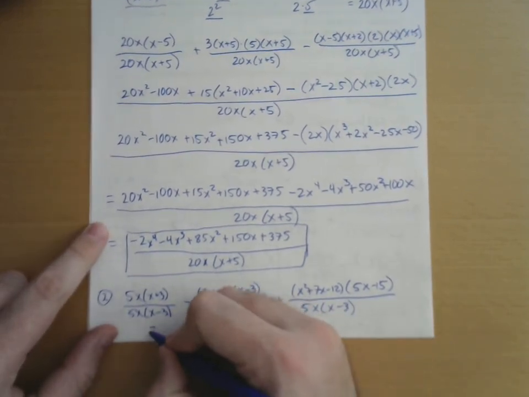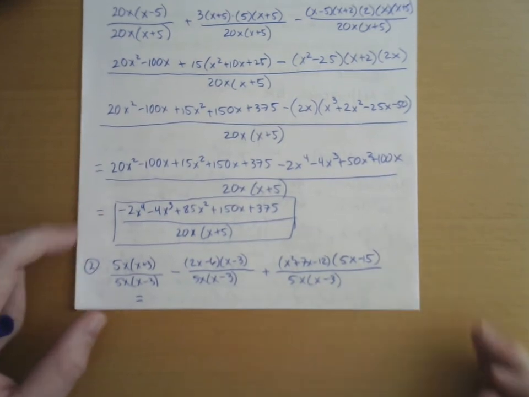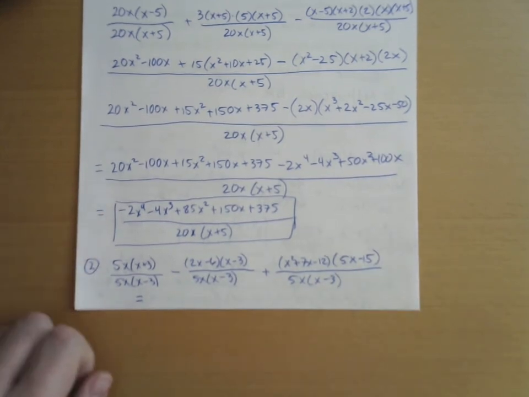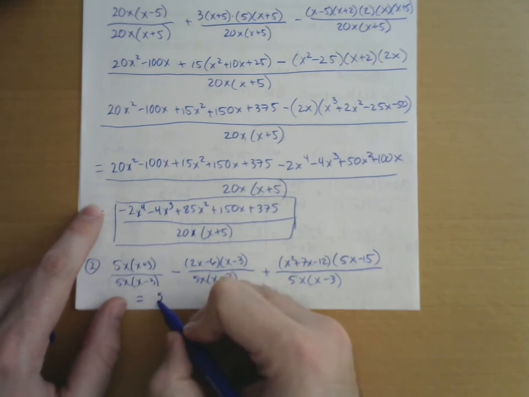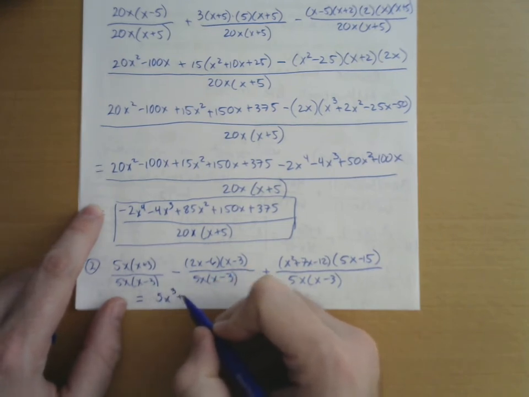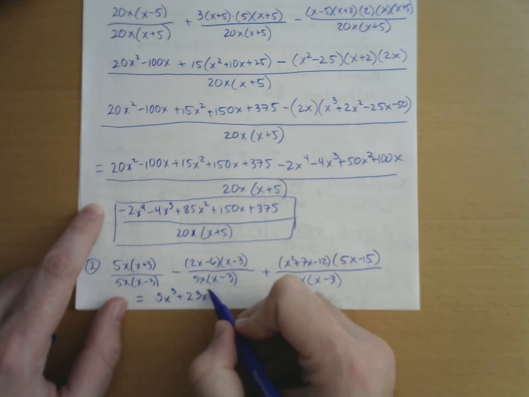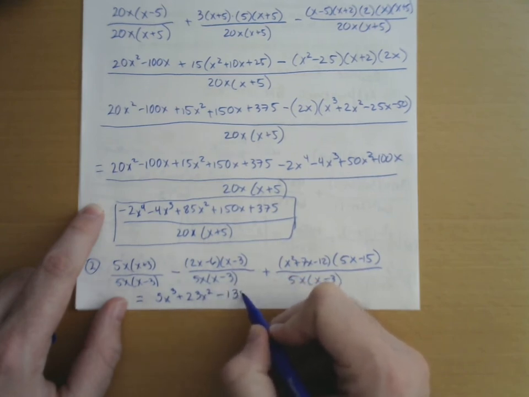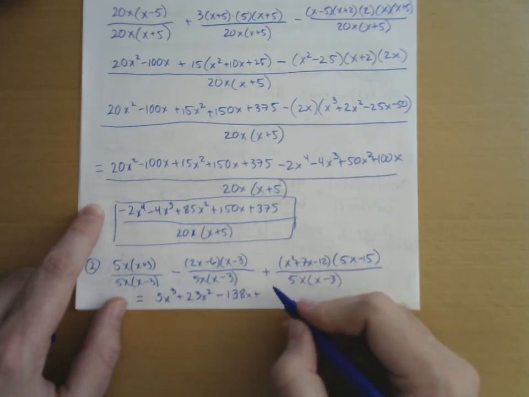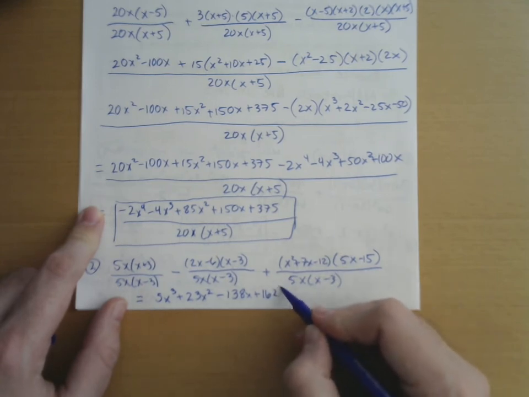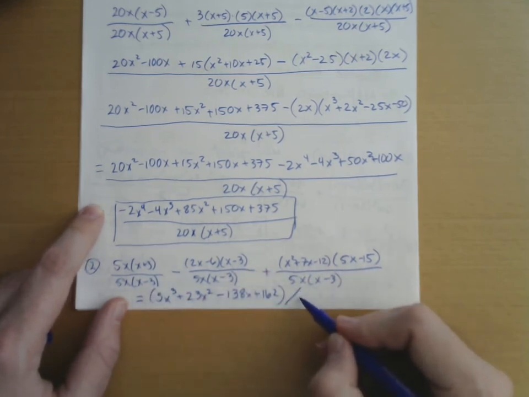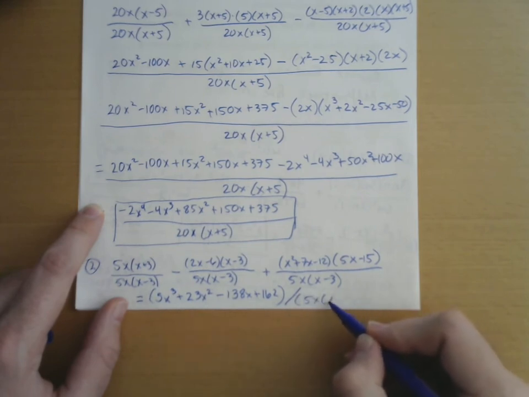Now I am going to let you try this out, get some more practice doing your FOILing and simplifying, but I will tell you your final answer should be 5x cubed plus 23x squared minus 138x plus 162. And this is all over that denominator of 5x times x minus 3.